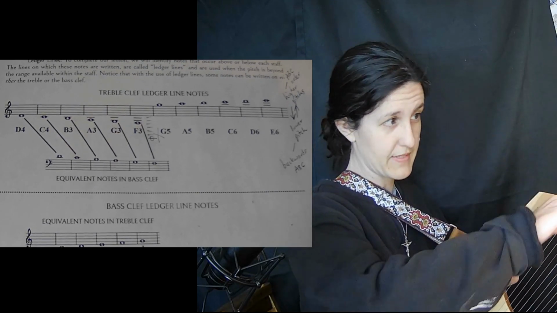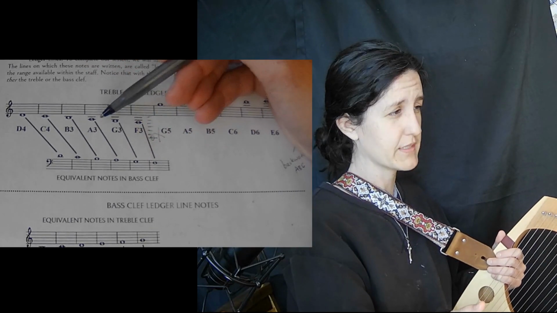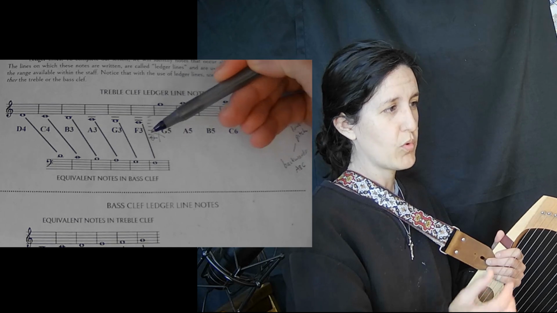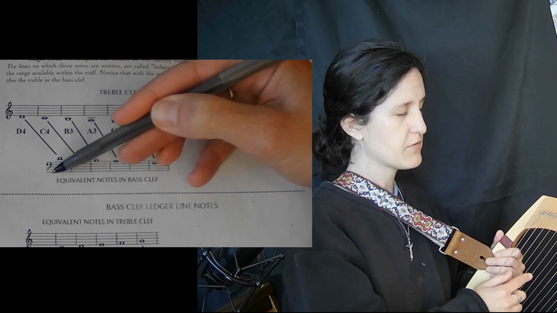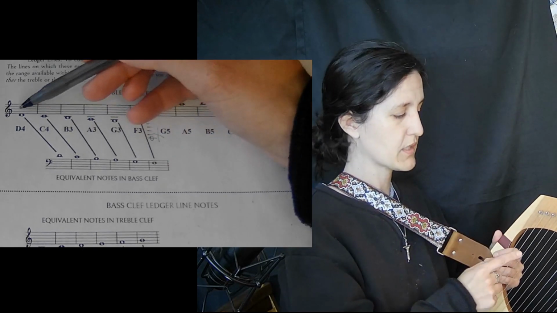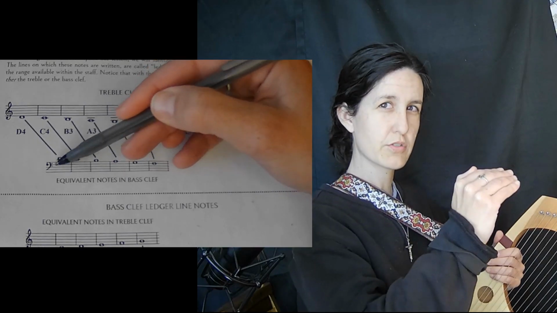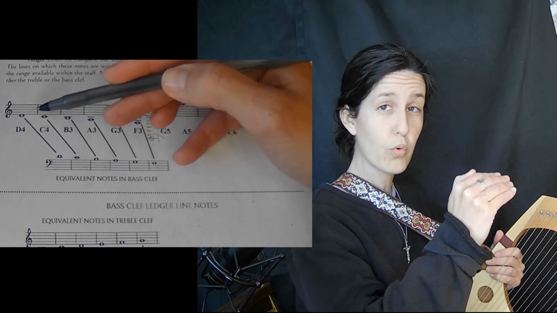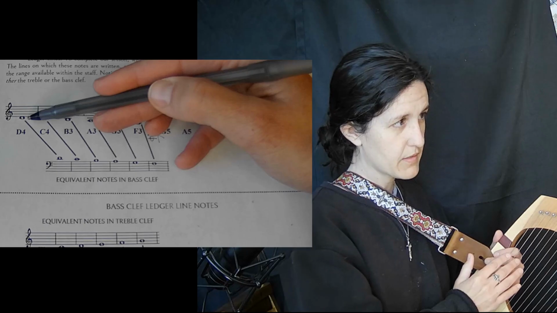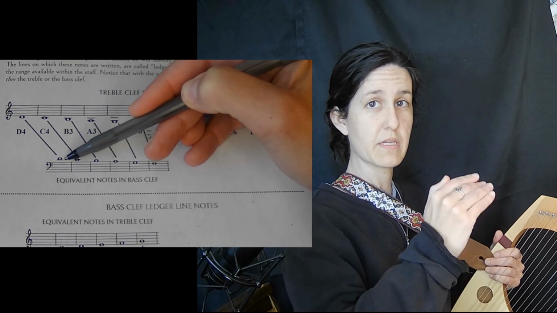So this little kind of smaller staff at the bottom here is where it has the bass clef on the left-hand side. What we're seeing is that, for example, this D4 can be written in 2 different ways. You can either write it as a note that's kind of right under the staff on the treble clef, or you can write it as a note that's above the first ledger line on the bass clef.